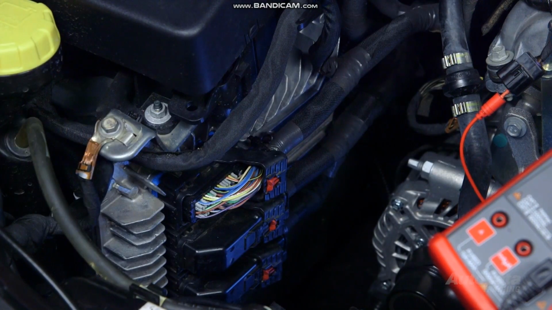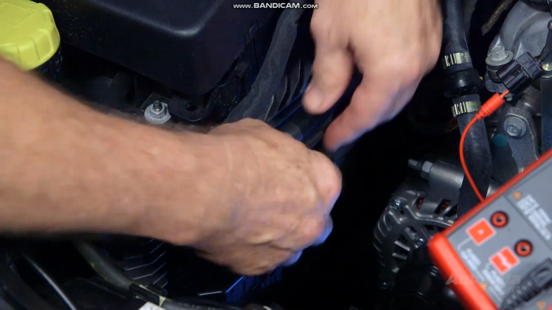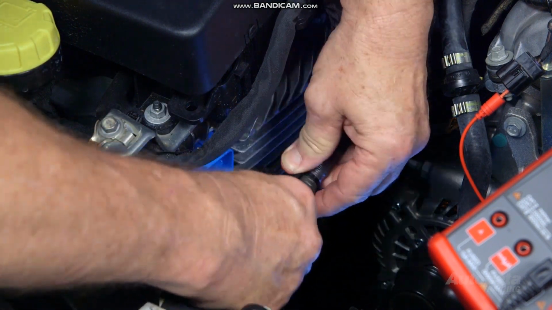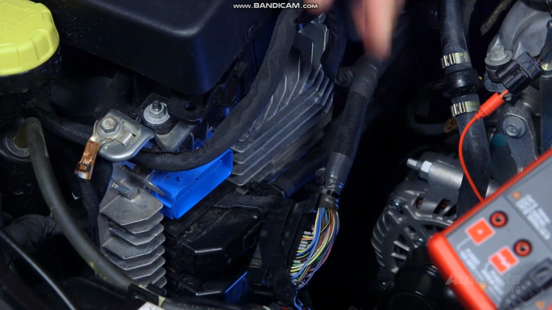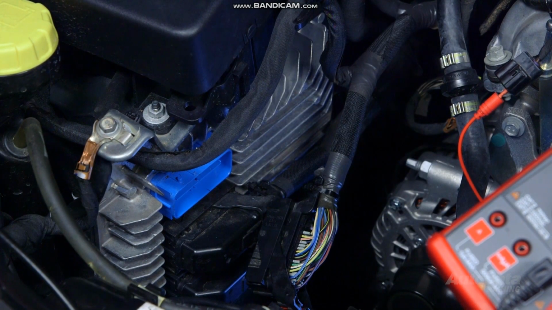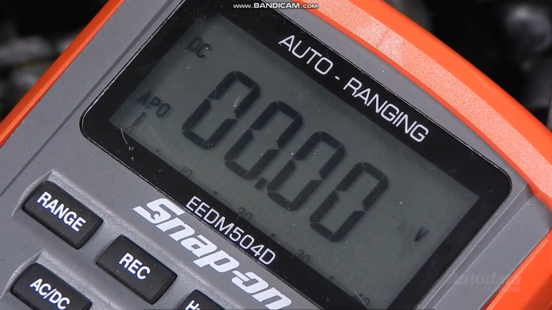To isolate a short to voltage, turn the ignition off, disconnect the module, turn the ignition on, and retest. If the voltage is still there, then the short to voltage will be in the harness. No voltage indicates a short to another wire coming from the module or the module itself.